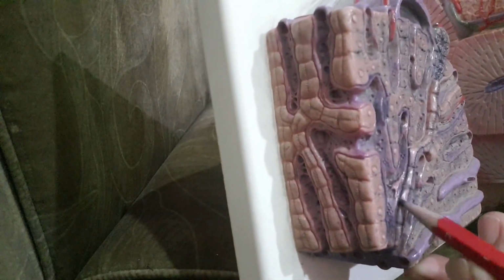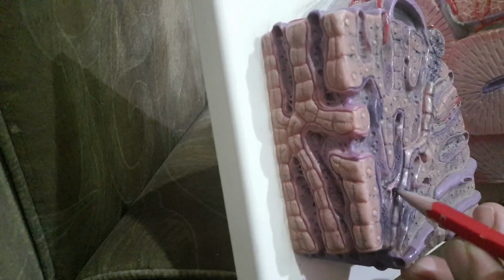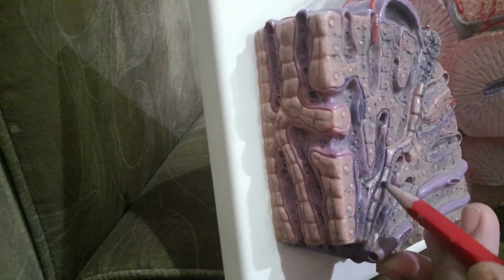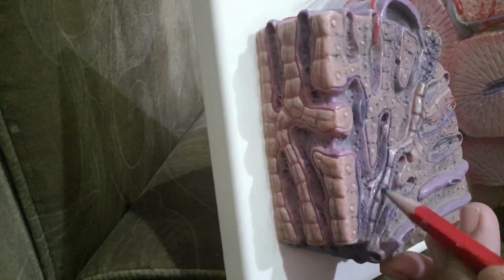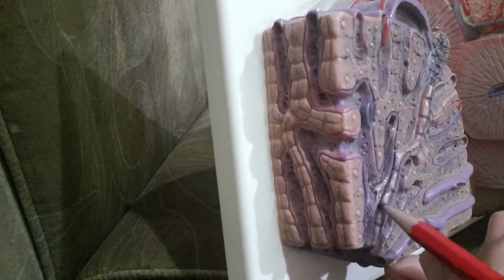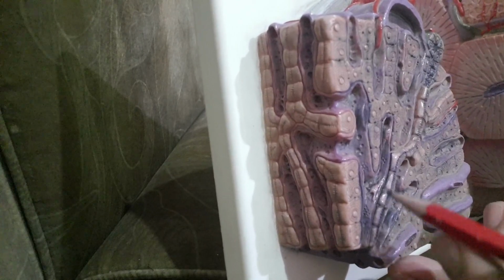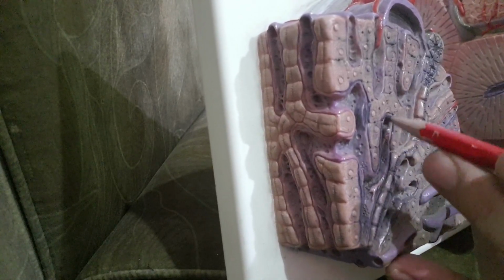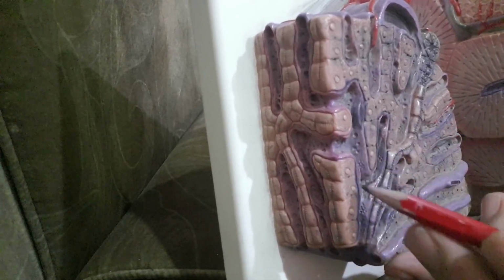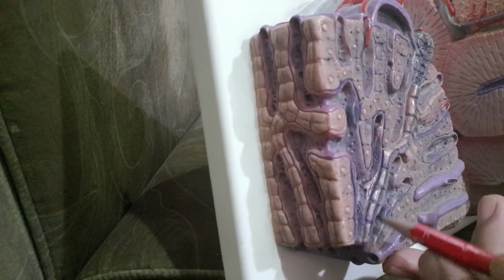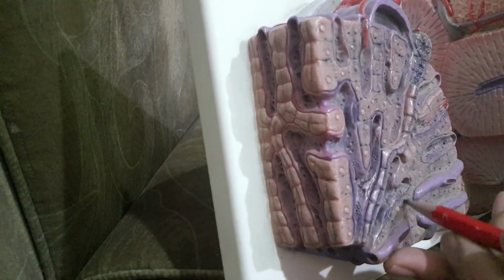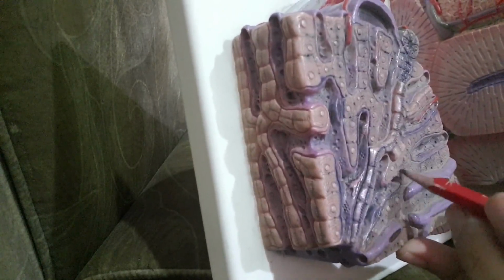The perisinusoidal space is present between the basal lamina of the sinusoids and the basement membrane or basal lamina of the adjacent hepatocyte. This is also called the space of Disse, and the cells present in this perisinusoidal space are called the Ito cells. These Ito cells are vitamin A storing cells.